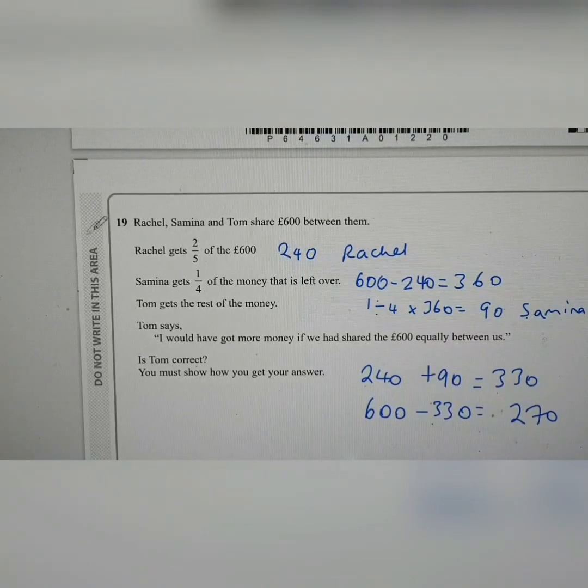And then he says, I would have got more money if we had shared £600 equally between us. So there are 3 of them. So if you share 600 equally between them, 600 divided by 3 is 200. So no. So is Tom correct? You must show your working and you must answer finally yes or no.